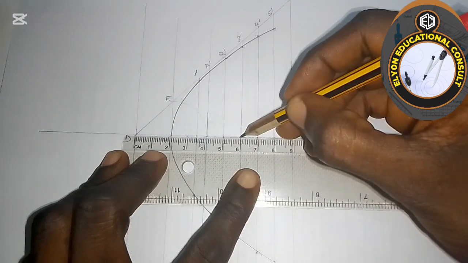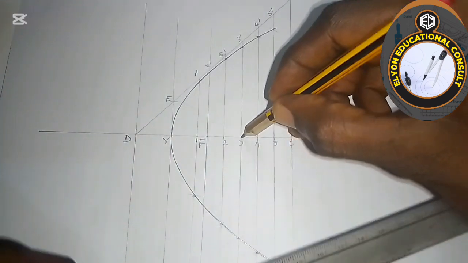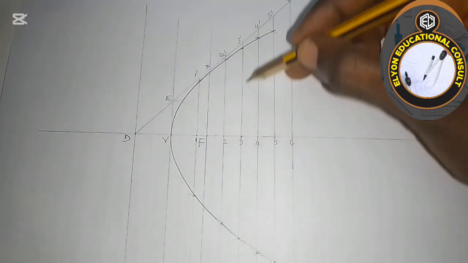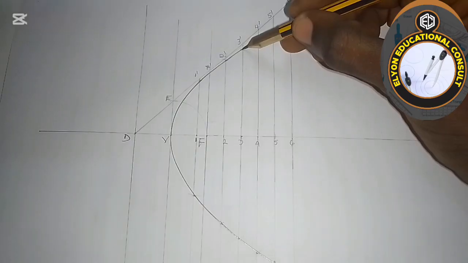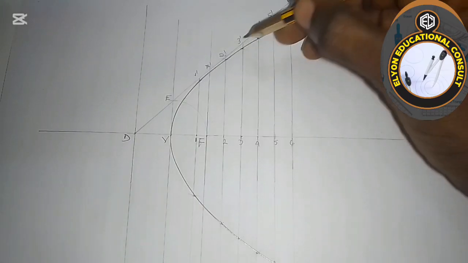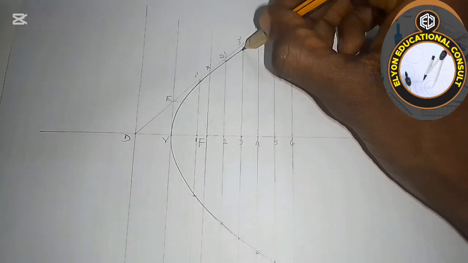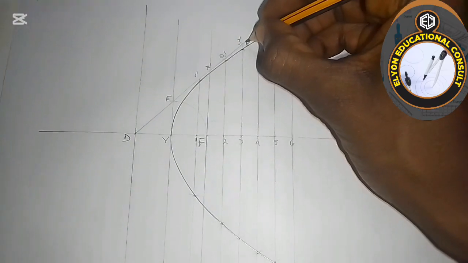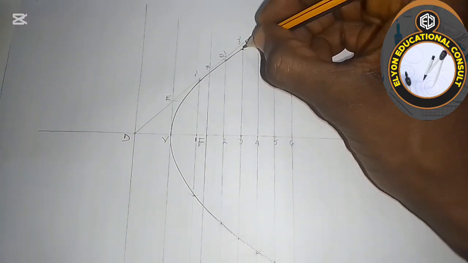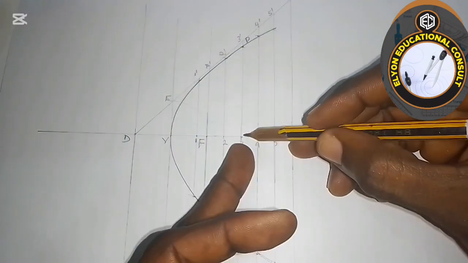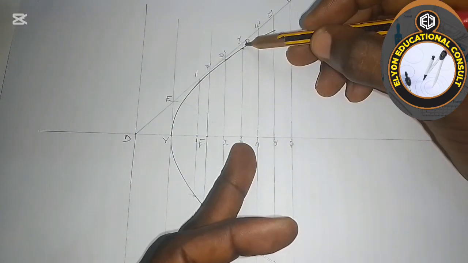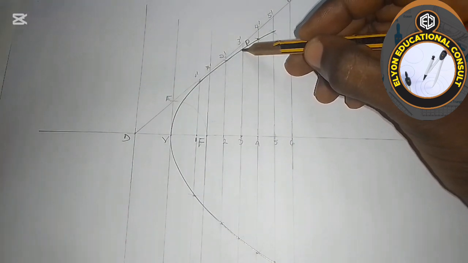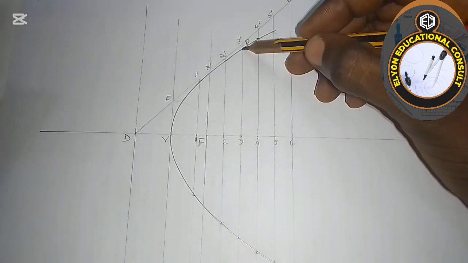So what I need to explain here is this: wherever it falls on, all you just need to do is to draw a vertical or perpendicular line up. So wherever the perpendicular line touches the curve or the parabola, that should be a point. Let's take note of that point. Let's call that point P. Now mine coincidentally falls on 3, so I don't need to draw the line up again. So this point P.